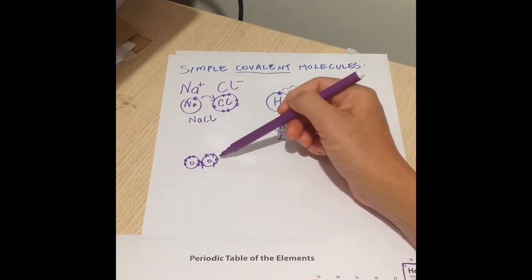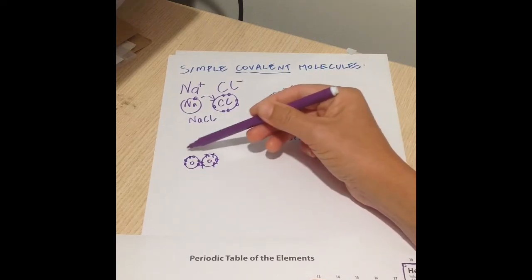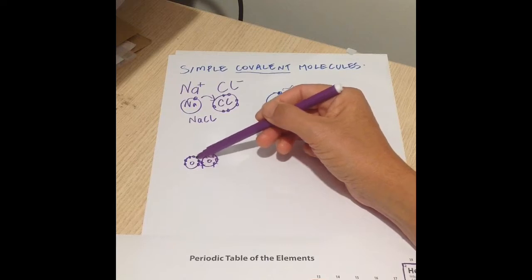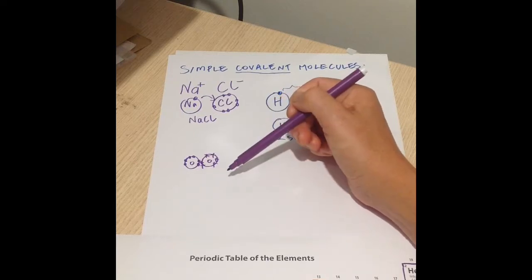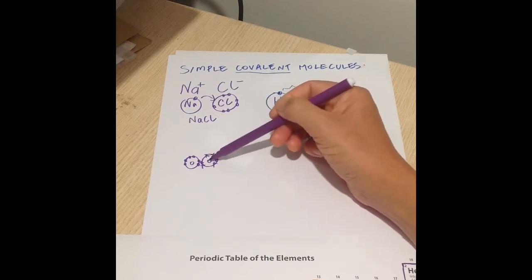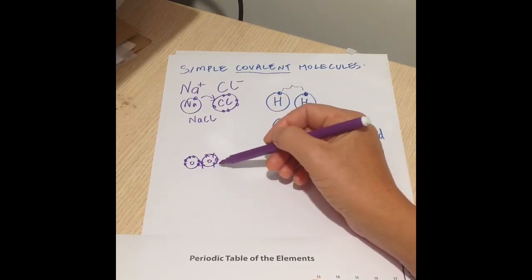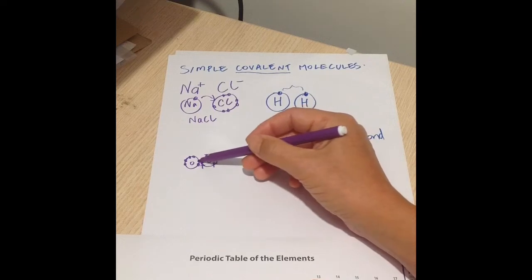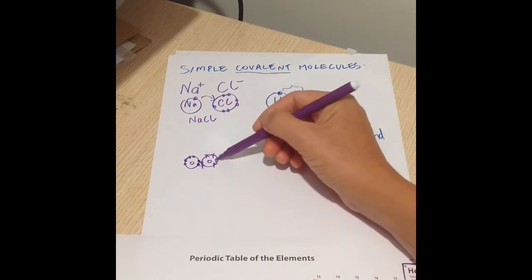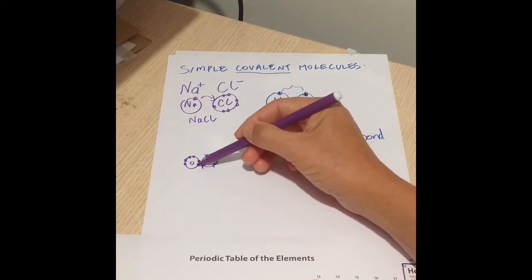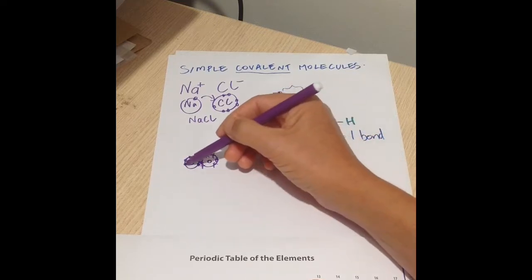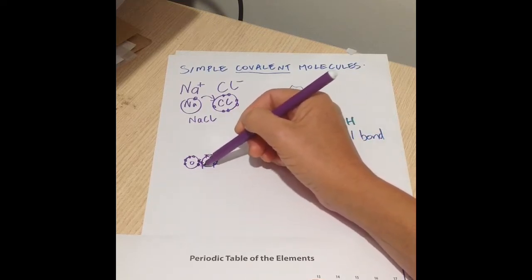Which ones can we share here? Well, if I look at the ones that are closest to this one and this one, I can see that this oxygen on the right can get 8 outer electrons all together if it shares this one and this one. 1, 2, 3, 4, 5, 6, 7, 8. Okay, and 1, 2, 3, 4, 5, 6, 7, 8.